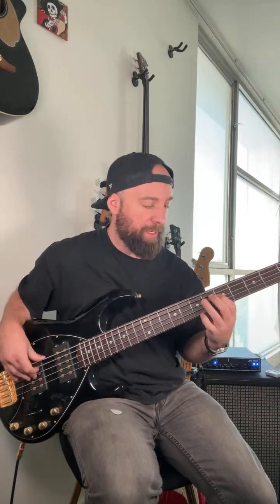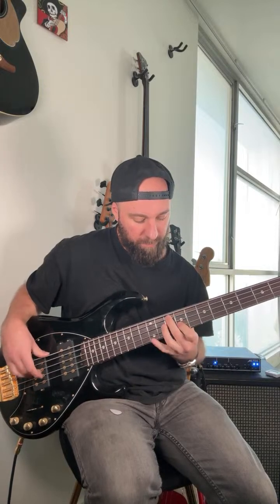Not just because of the low note, but the way it's laid out. If I want to play 2 octaves on a 4-string, that's what I have to play all the way up the neck to play a G major arpeggio. But if I want to play it on a 5-string, right there.